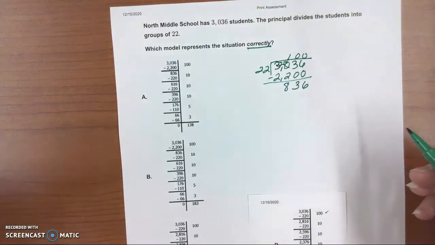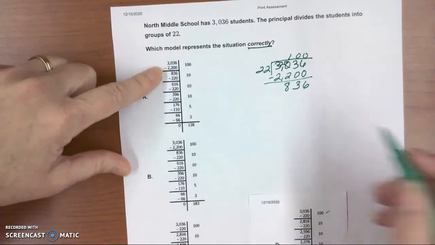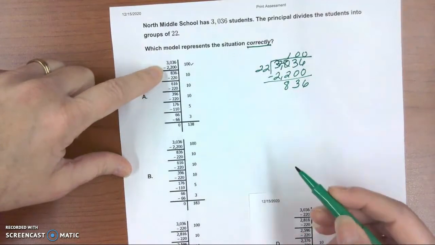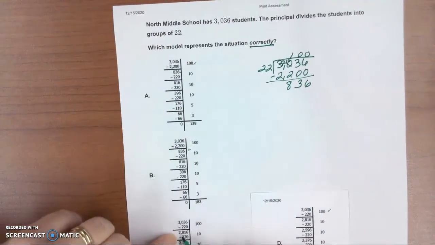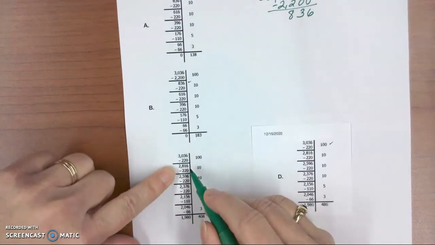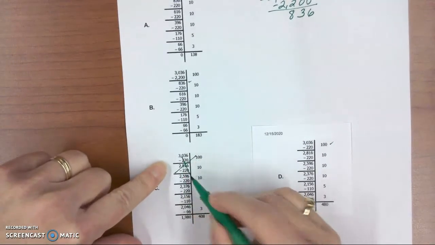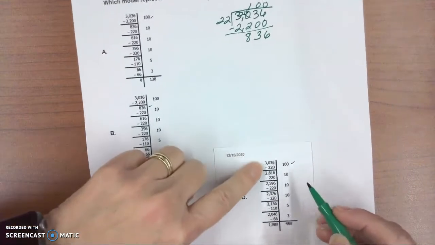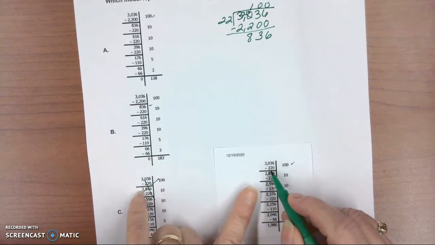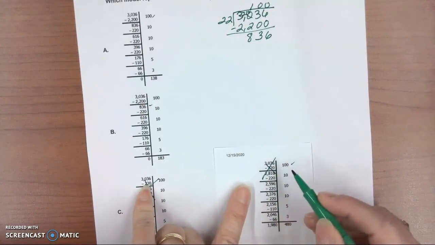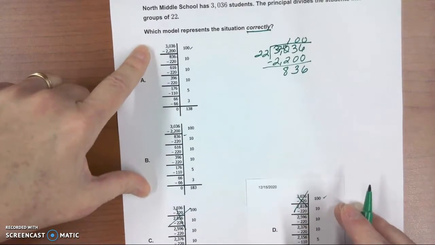So when you look at that model, that shows 100 groups, 836, but this one shows 2,816. So right there, that is an incorrect model. Here, they said 100 times 22 is 220. That's what that one did over there. So we know this one's not correct. So now we're down to 2 models to look at.